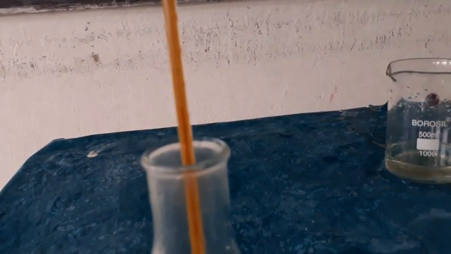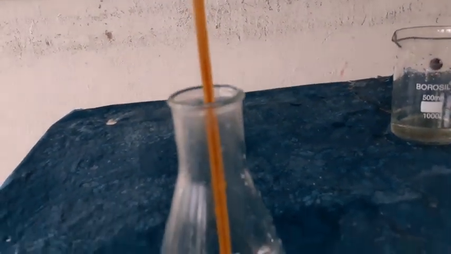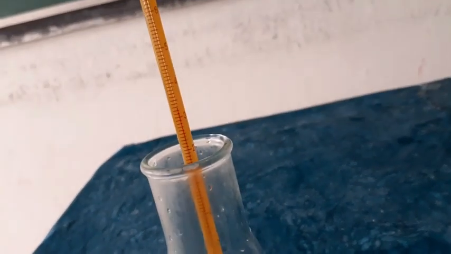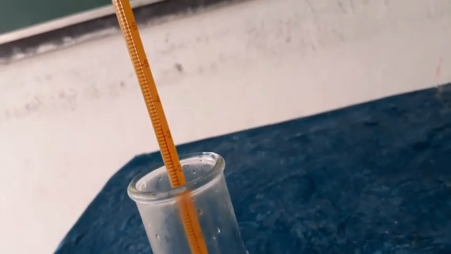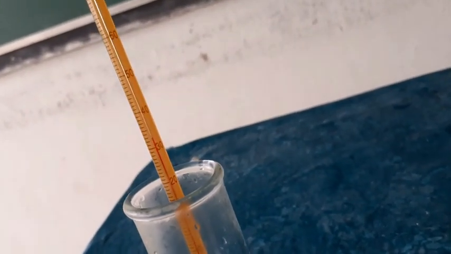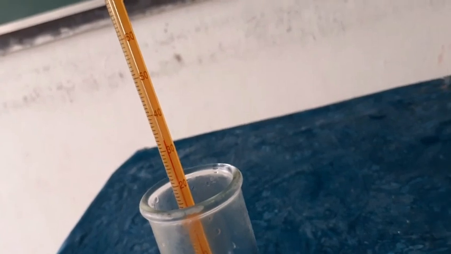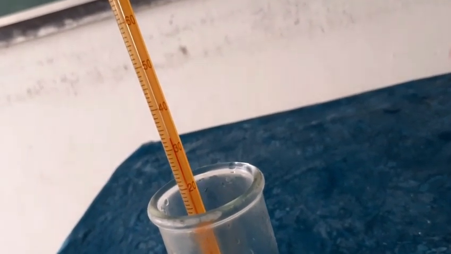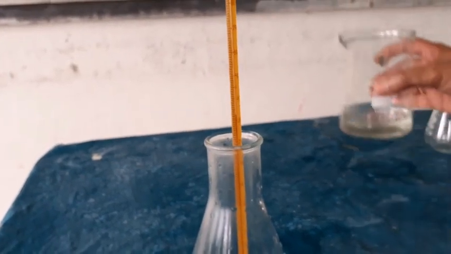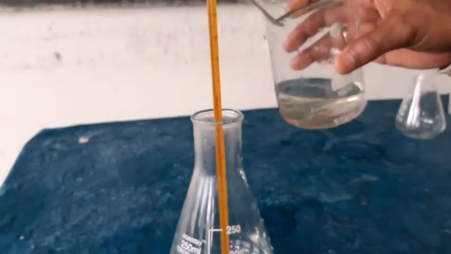How much temperature is it showing? From the slide you can see 33 degrees Celsius. That is the temperature of the HCl taken in the conical flask.